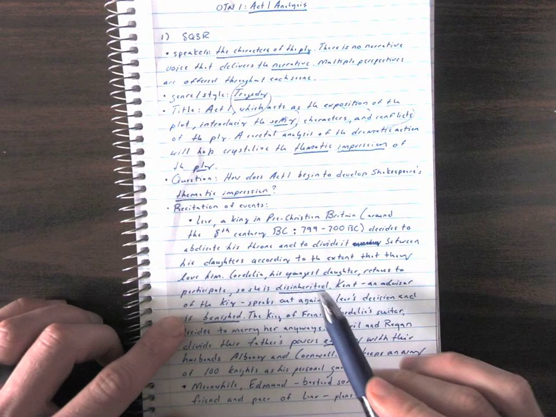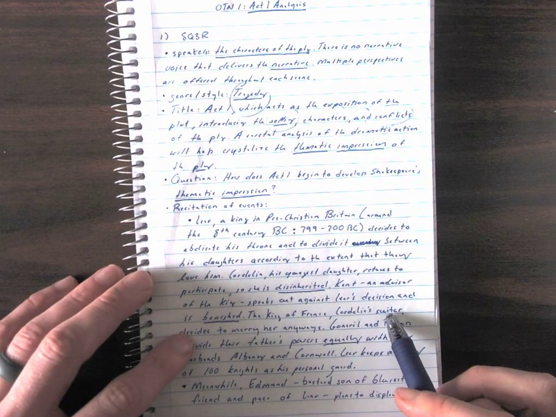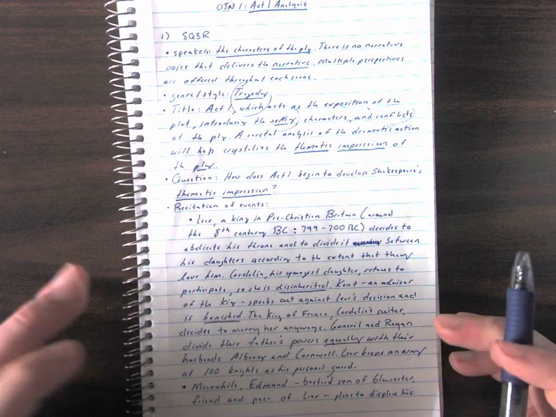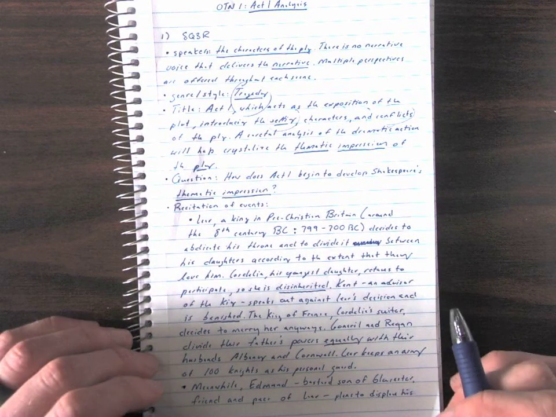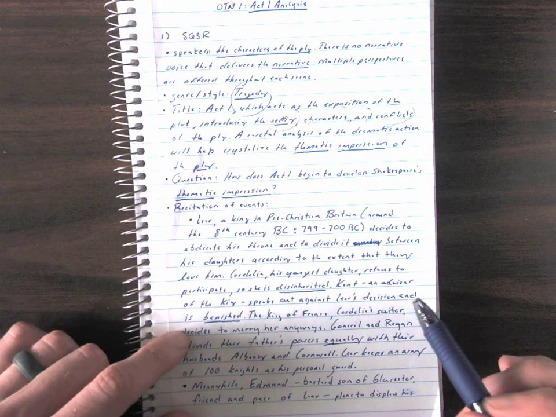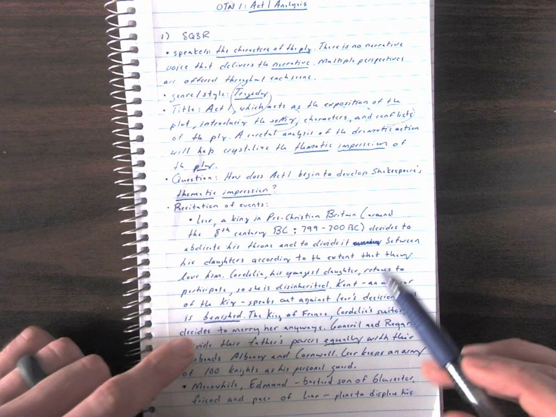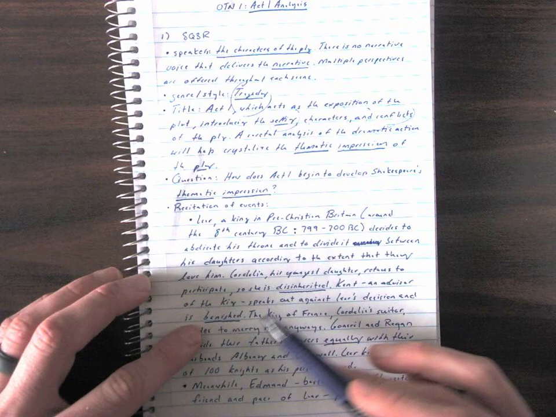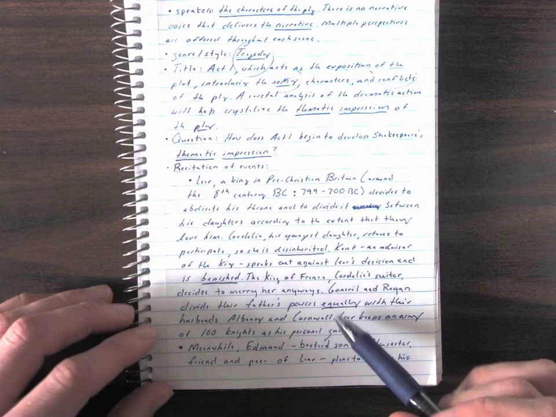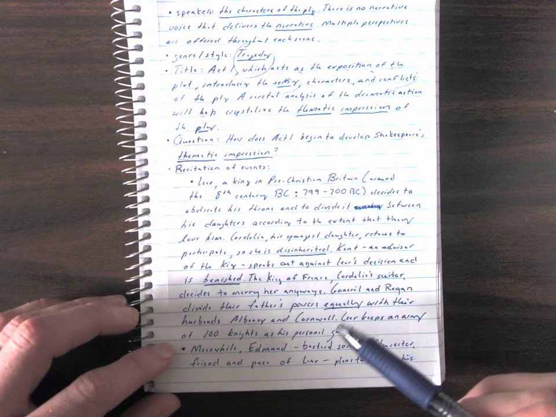Kent, an advisor of the king, speaks out against Lear's decision because he says it's rash. He says that this is a bad idea, to give the whole kingdom to both Goneril and Regan, and to disinherit Cordelia. Kent is therefore banished. Okay, so Lear obviously doesn't take kindly to people questioning his authority or his version of reality.